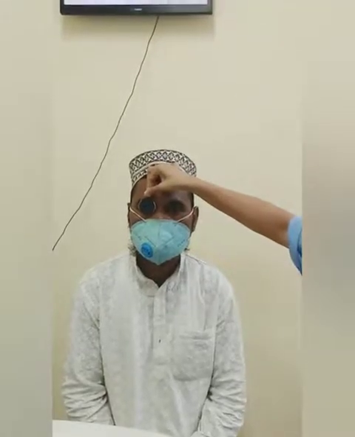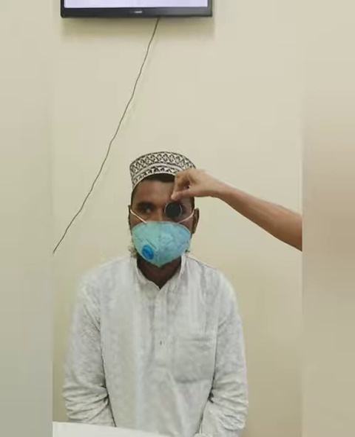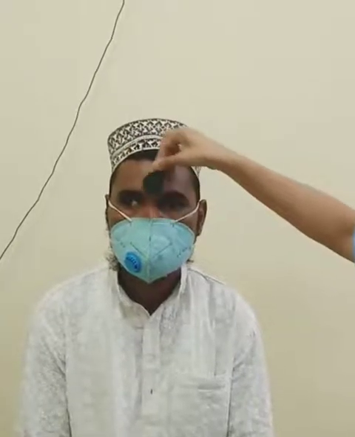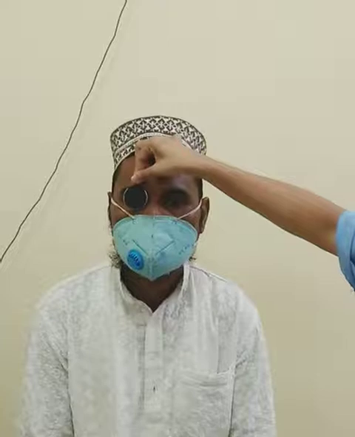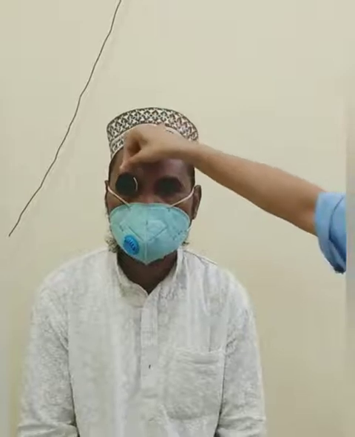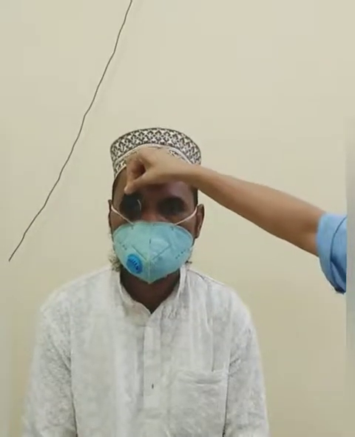The movement of the covered eye is recorded as the occluder is changed from one eye to the other eye every 3 seconds, while allowing the eye to take up fixation. In the presence of alternate squint, one eye fixates and the opposite eye under cover deviates and maintains the position of deviation on removing the cover.